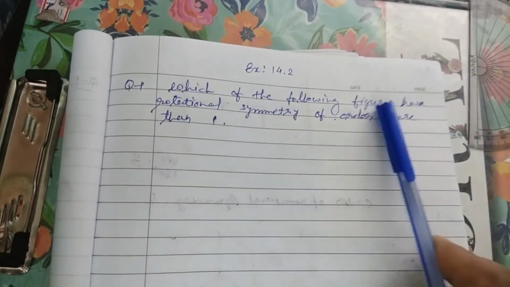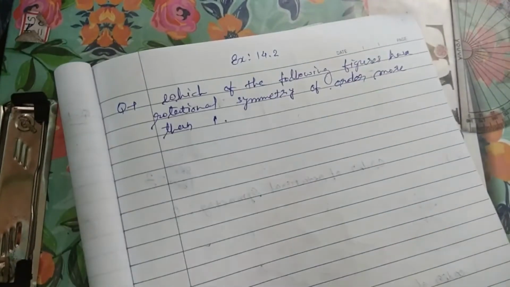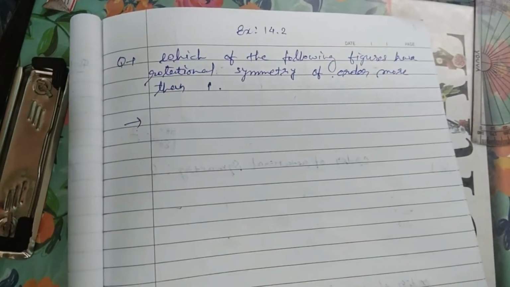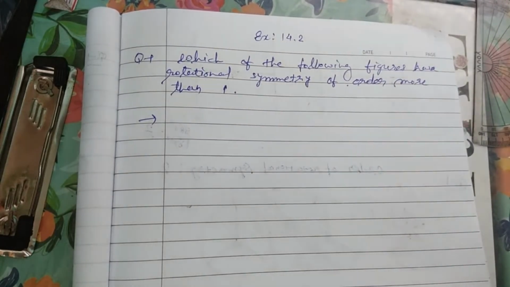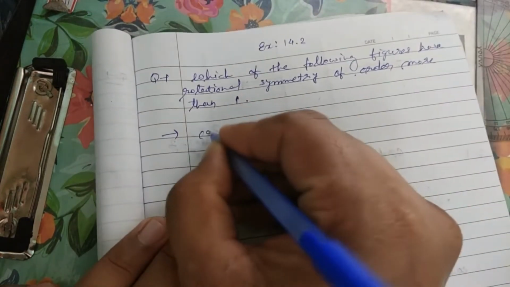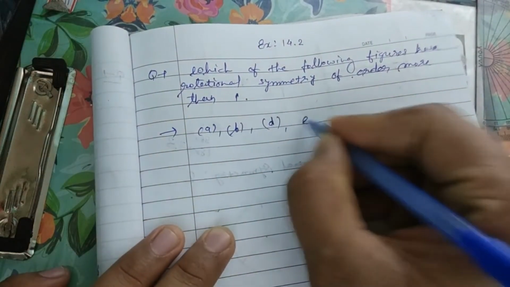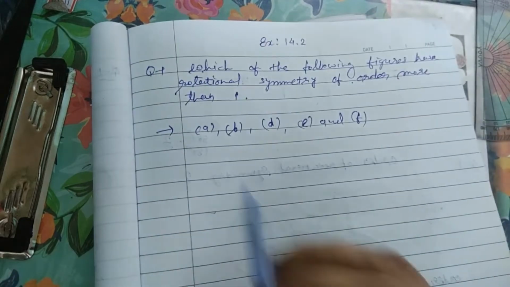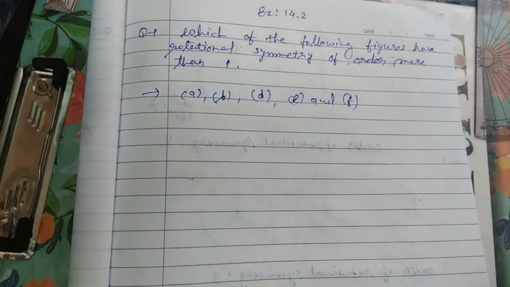So again we come to question 1. The question was, which of the following figures have rotational symmetry of order more than 1? We have seen each and every shape, and from that only one shape, shape number C, is the only shape which has rotational symmetry of order 1, not more than 1, and all the other shapes have order of rotational symmetry more than 1. So the answer is A, B, D, E and F. These 5 shapes which we have seen have order of rotational symmetry more than 1.